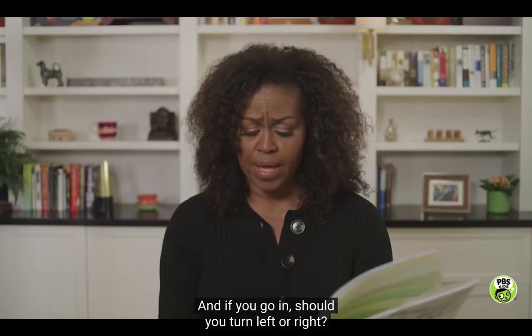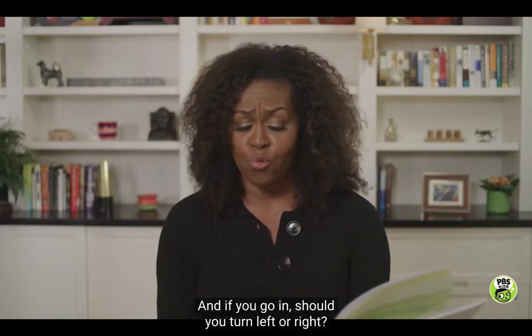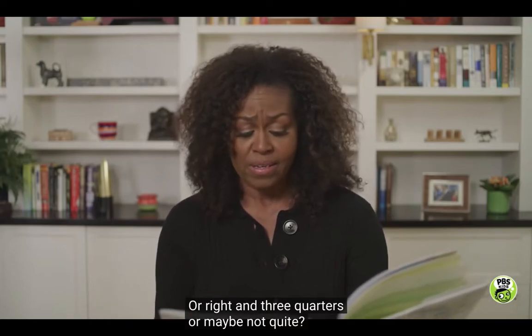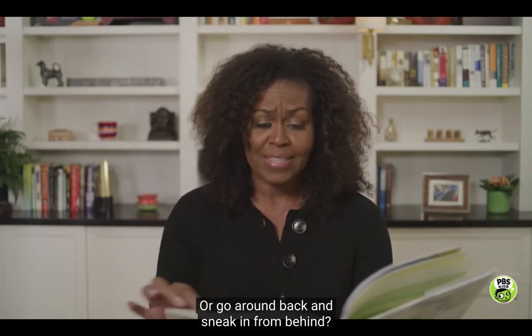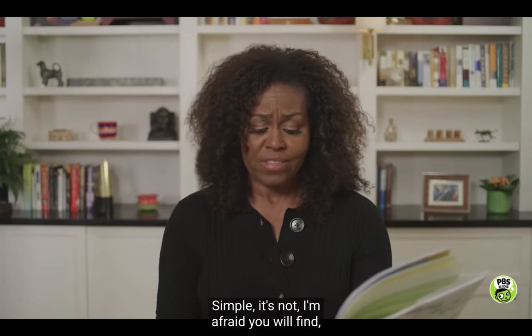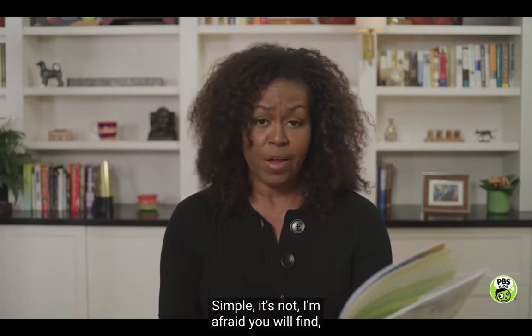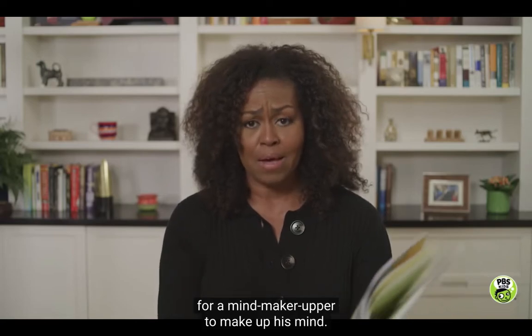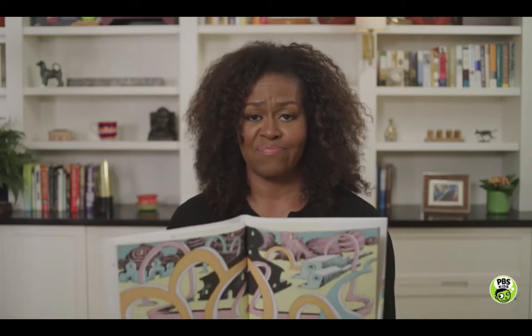And if you go in, should you turn left or right, or right-and-three-quarters, or maybe not quite, or go around back and sneak in from behind? Simple it's not, I'm afraid you will find, for a mind-maker-upper to make up his mind. Sometimes the decision that you make is the hardest thing to do, deciding which step to take.